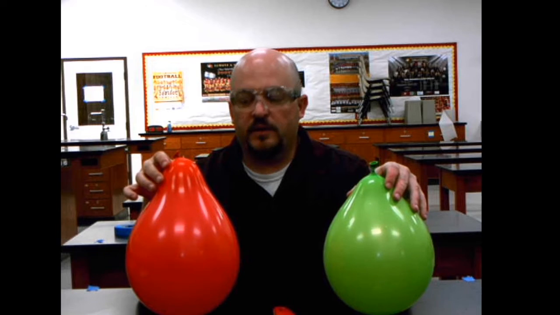Alrighty, we have come to our third and final installment of our intro chemistry demonstrations. I have here for you two different balloons. These are your regular run-of-the-mill dollar store latex balloons. Not much different in them, except for one key thing.